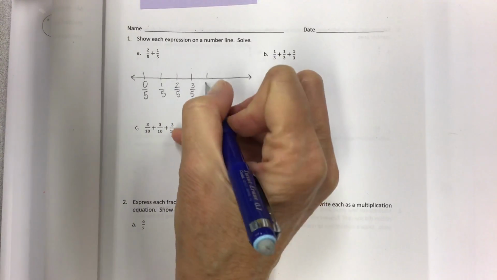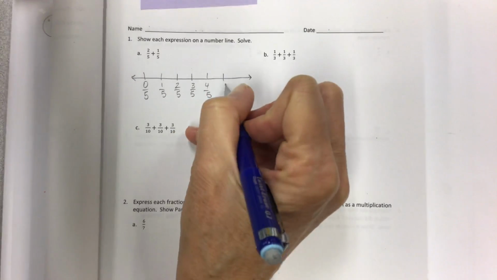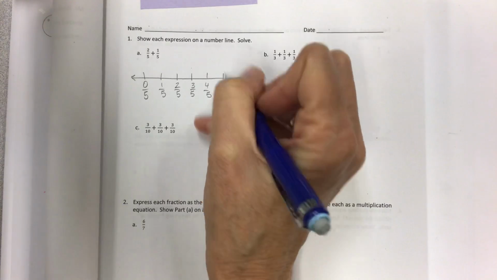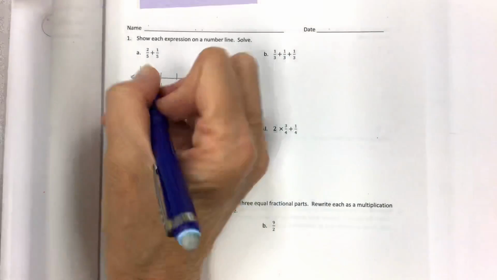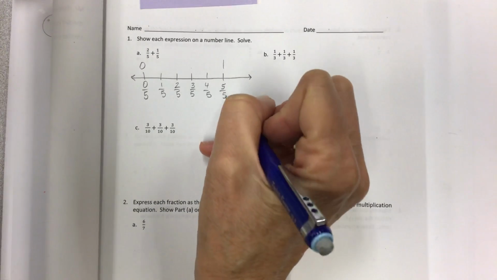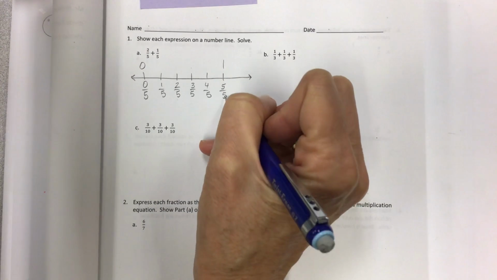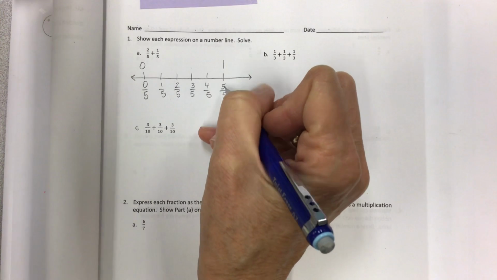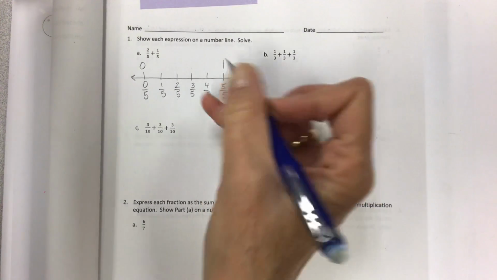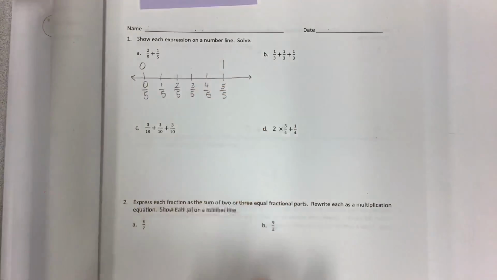3/5, 4/5, 5/5. Now, every time you get a number over itself, that's a whole number. So this is 0, and this is 1. It means all the parts out of the total number of parts. If I have 5 parts and I have 5 parts, then it's a 1. Okay? And there's no need for us to number beyond that because our total is going to be less.